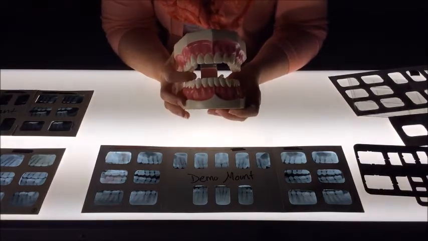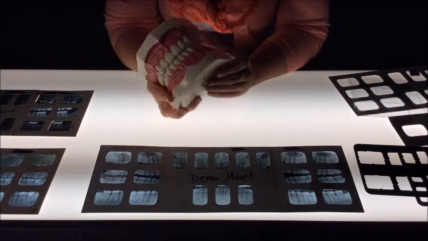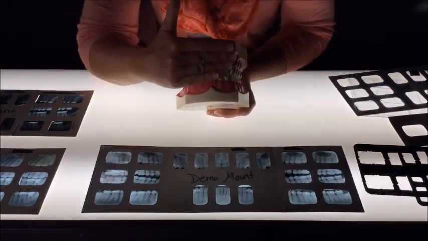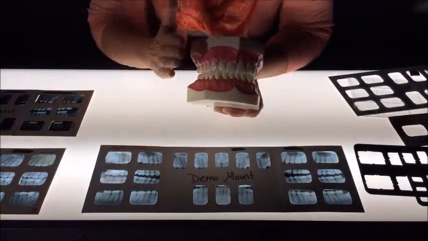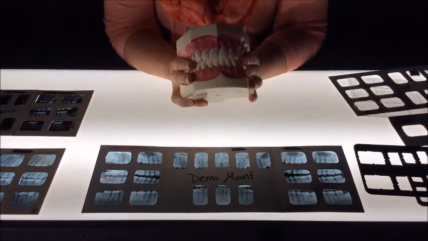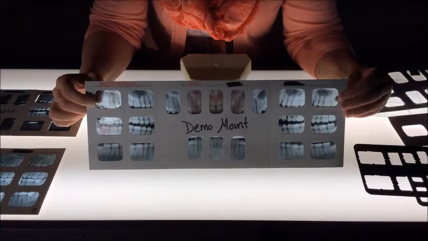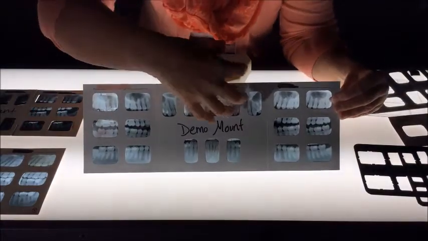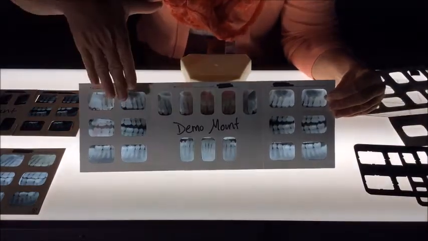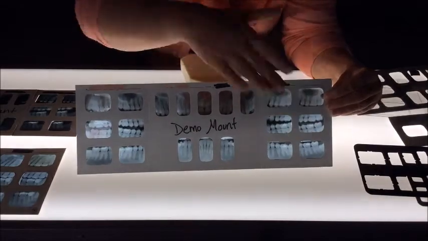Looking at this model, you will notice, if we review nomenclature, that in the front of the model we're presented with the anterior teeth, and the back of the model is the posterior teeth, similar to how a film mount would be set up.